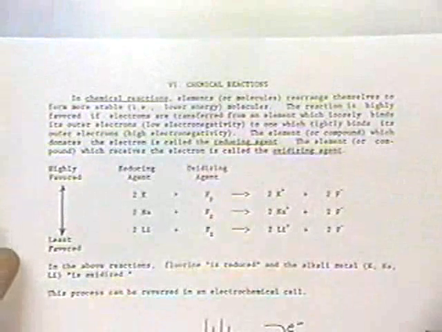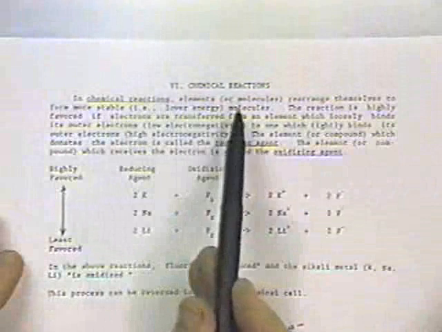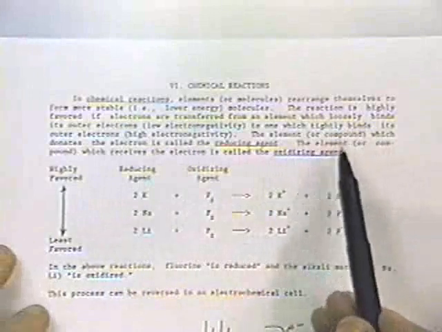Okay, we're going to shift gears now and talk about chemical reactions. What happens in a chemical reaction is the elements or molecules rearrange themselves to form more stable, that is, lower energy molecules. The reaction is highly favored if electrons are transferred from an element that loosely binds its outer electrons, that is, with low electronegativity, to one that tightly binds them, that is, with a high electronegativity.